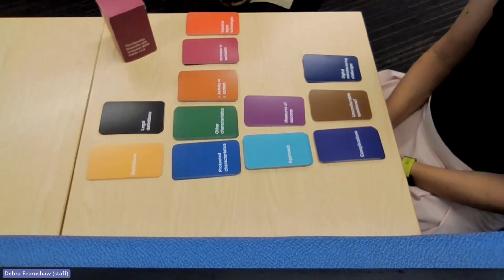We're looking today at the equality, diversity, and inclusion cards, which we have laid out in front of us. The purpose of this video is just to give you a demonstration of how you might get started with using them and how you don't need to use the whole deck in the exercises you want to do.